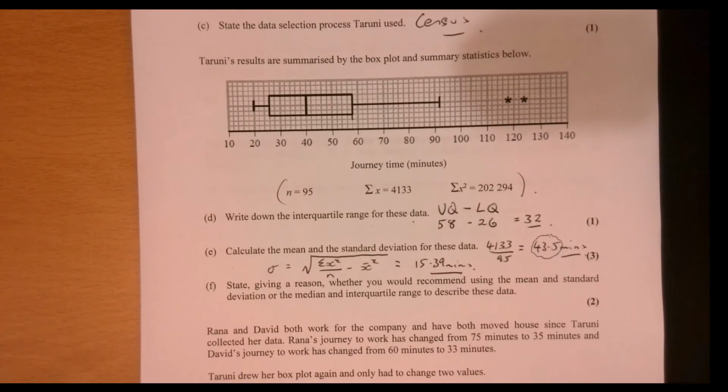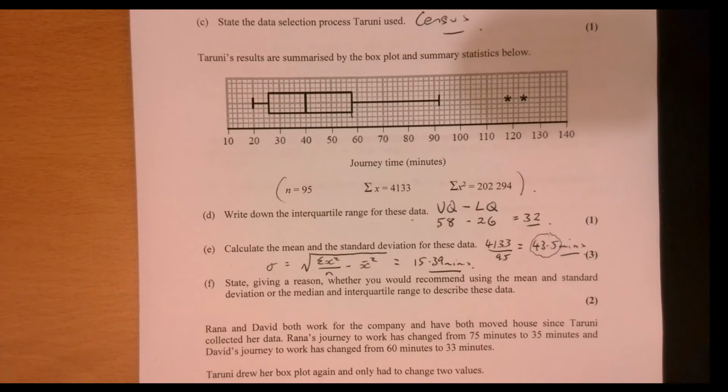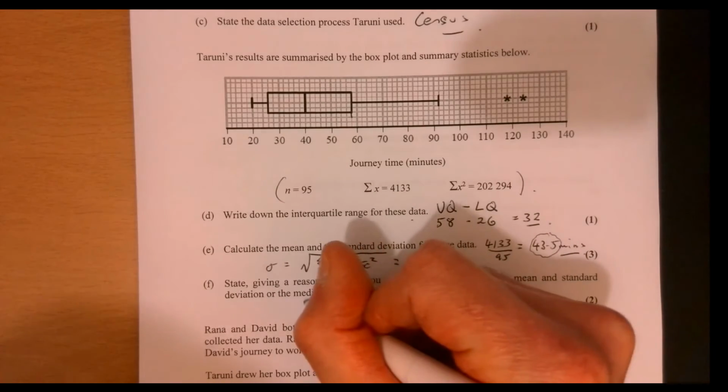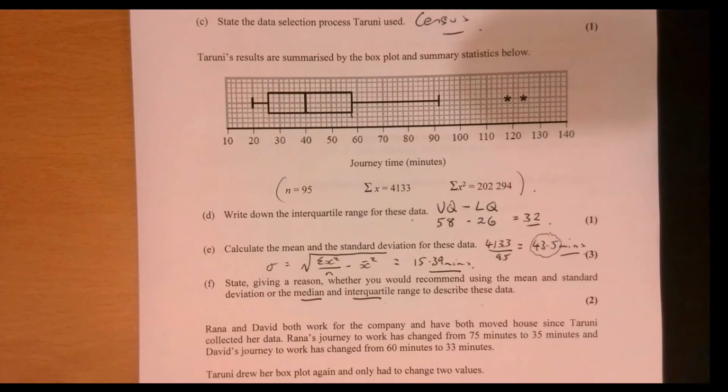Right, now part F. It says, state, giving a reason, whether you would recommend using the mean and standard deviation, or the median and interquartile range, described with these data. Well, I would go for these guys. Why?